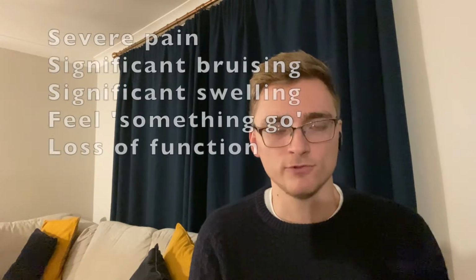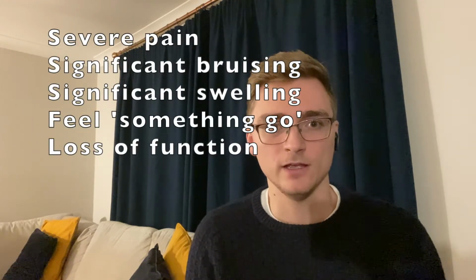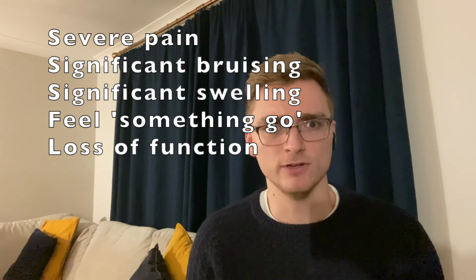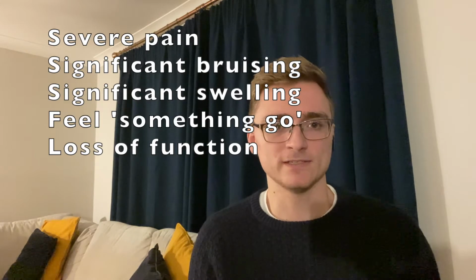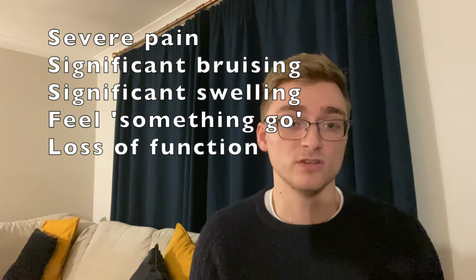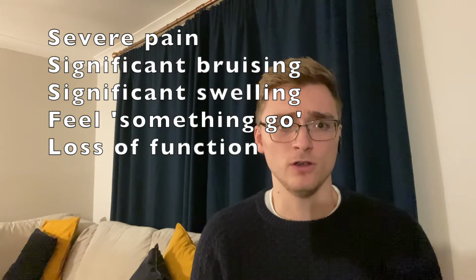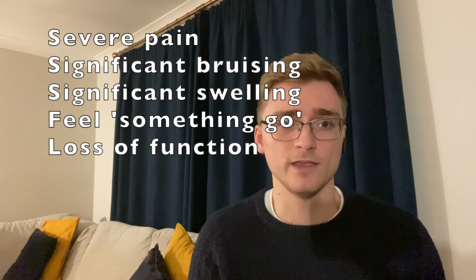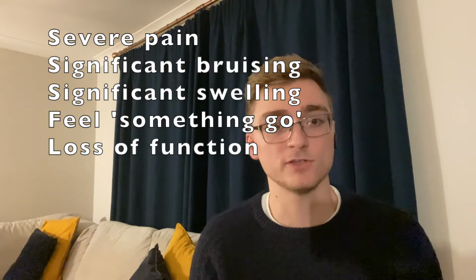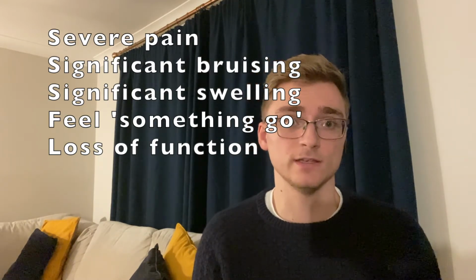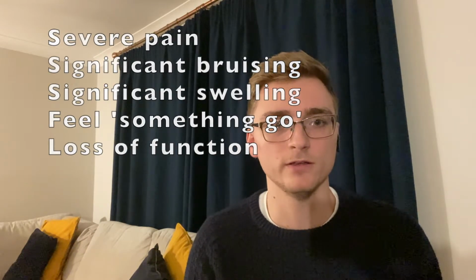And with grade 3 muscle tears, you get severe amounts of pain and it's really sore to touch that area. You often get an associated popping sound, or you feel something go, is often what people say, and you'll get lots of bruising and lots of swelling around the area, and you will have a complete loss of function of the leg. So again, if it's the quadriceps, you won't be able to straighten the knee. You'll have a complete loss of function there, and the knee will give way.